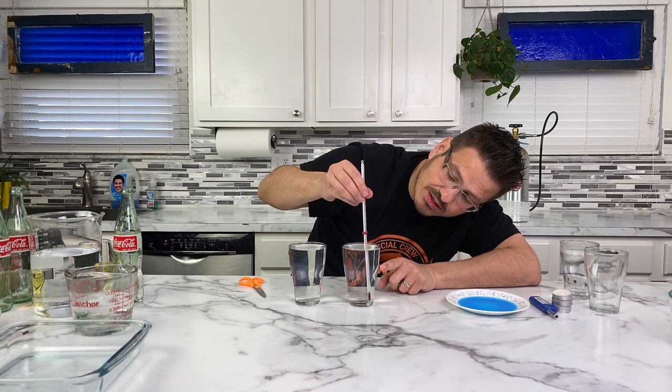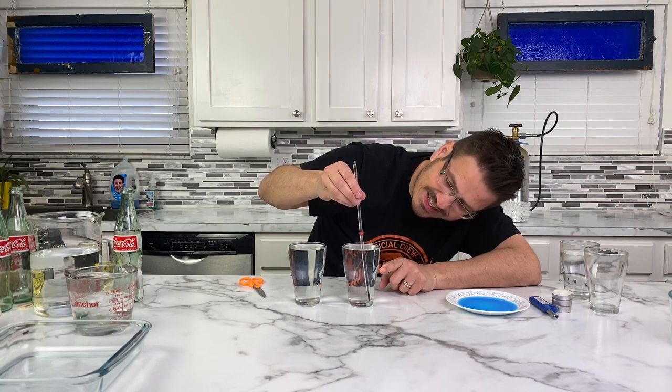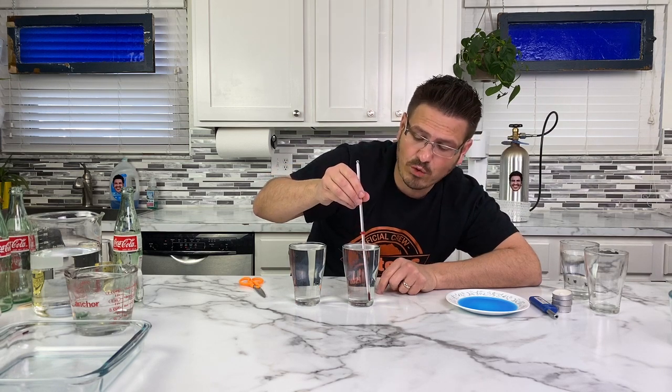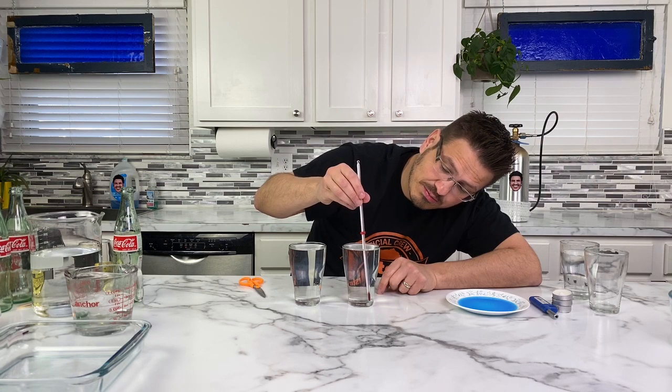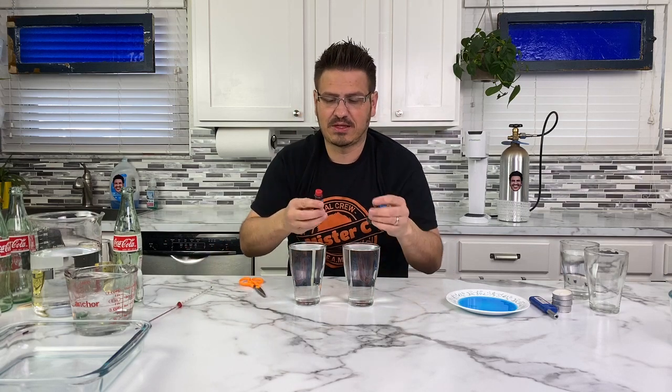It's close, it's close, it's close. So this one looks like it's right at 7. 7 times 2 is 14, plus 32 would be 46. So we have a pretty good temperature difference here. But let's see if this helps us.